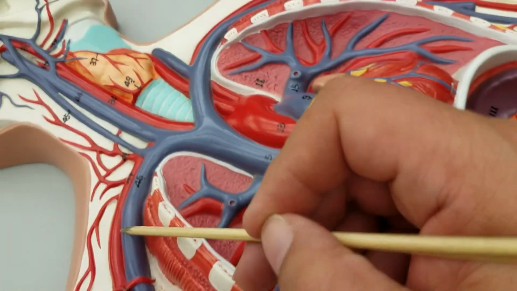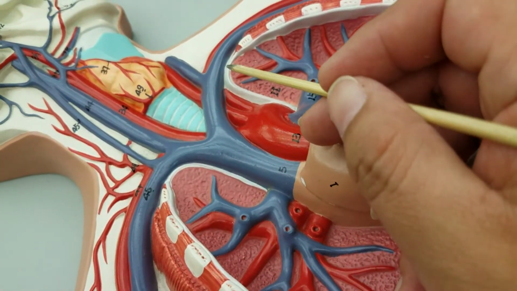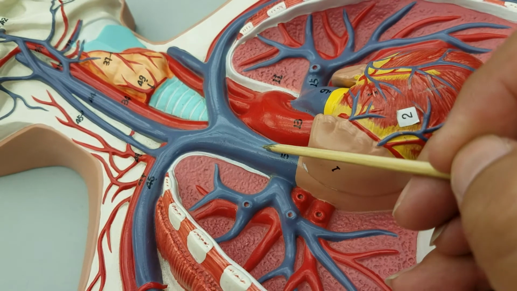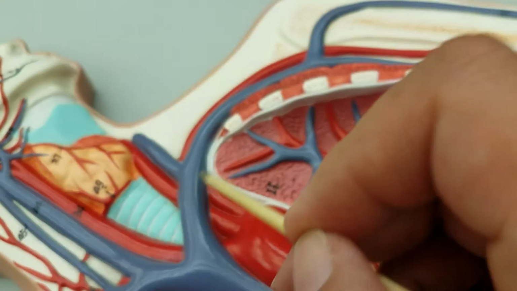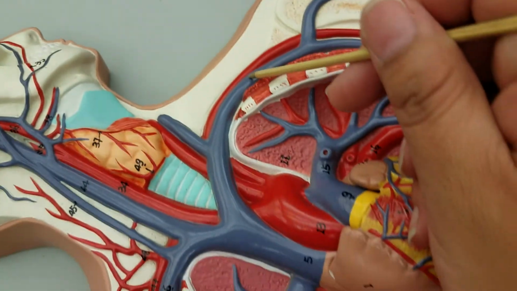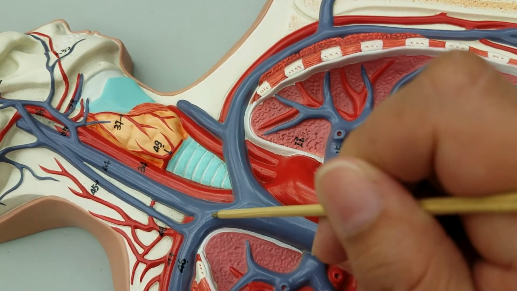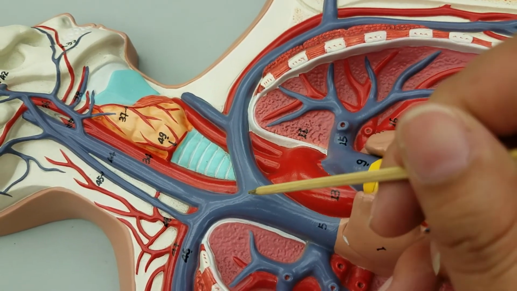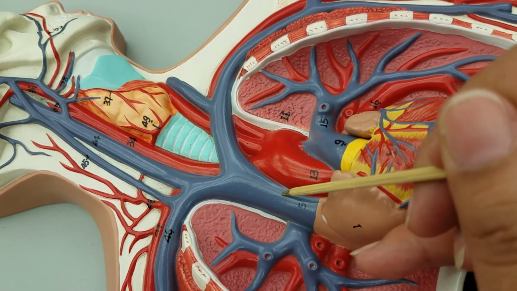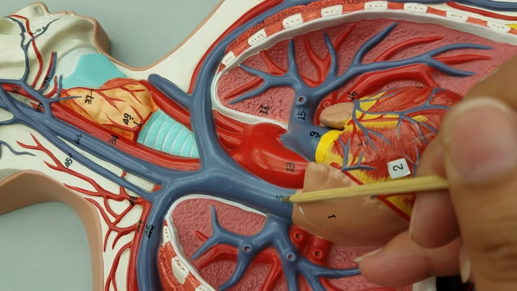Now, both subclavian veins on each side are going to go into, so let me start over. With these subclavian veins, you have the subclavian right here, and they both go into brachiocephalic veins, which then merge into the superior vena cava.